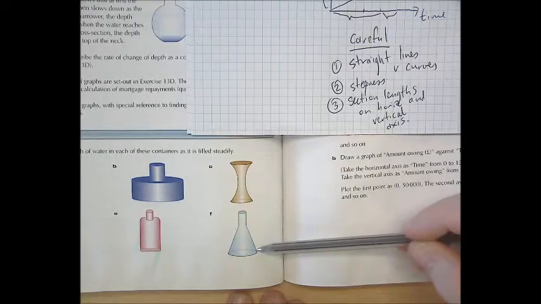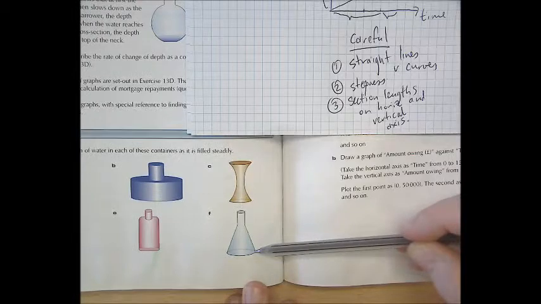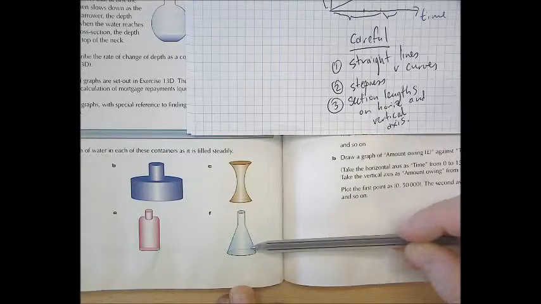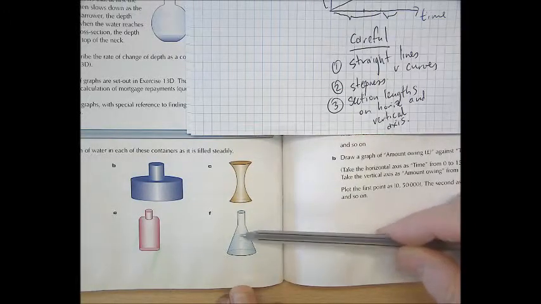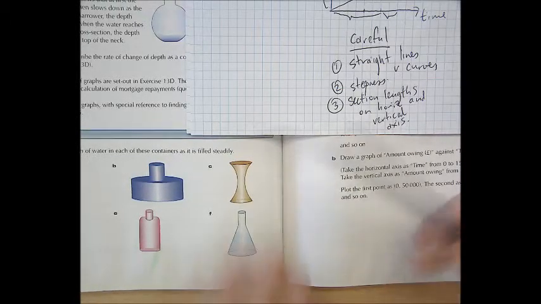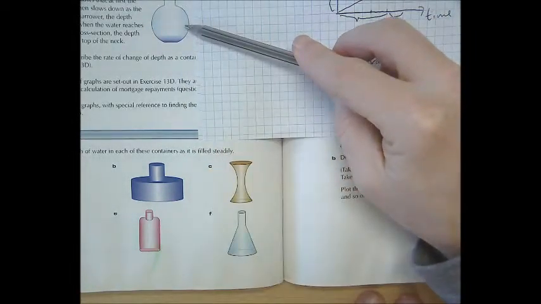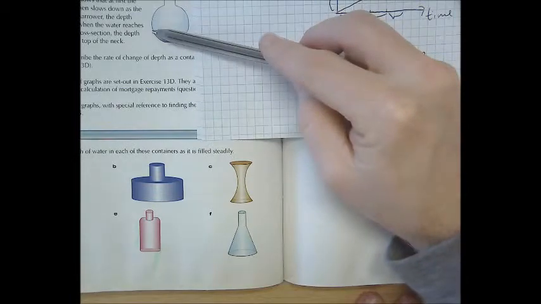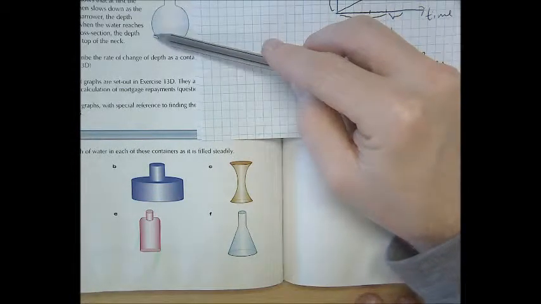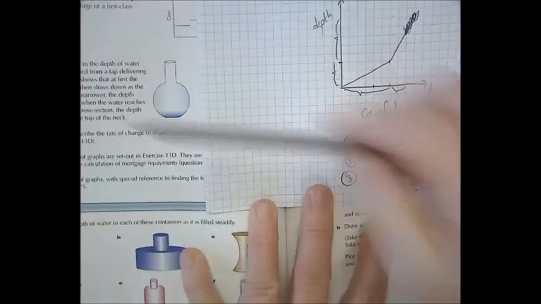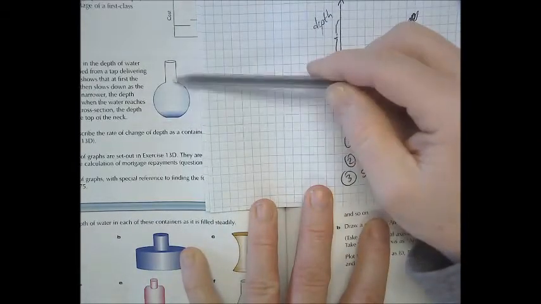This example here, you're going to need a curve. Because every single second that passes, your graph needs to be getting steeper and steeper. Does that make sense? Because it is getting thinner and thinner as the water moves up. So you're right, this needs a curve, but not because this is curved, but simply because the thickness is changing. Kira, you cool? Yeah.